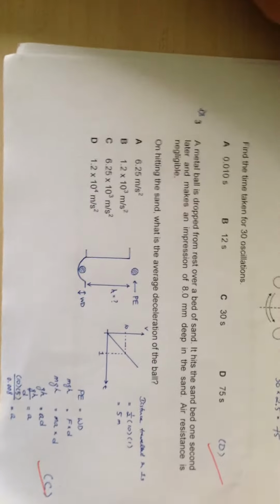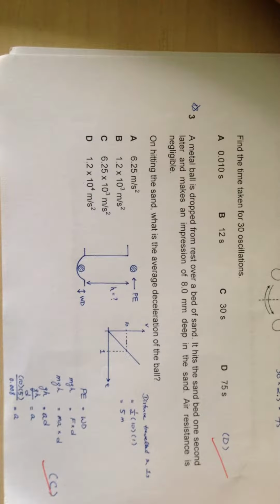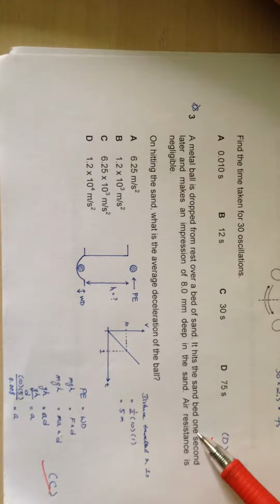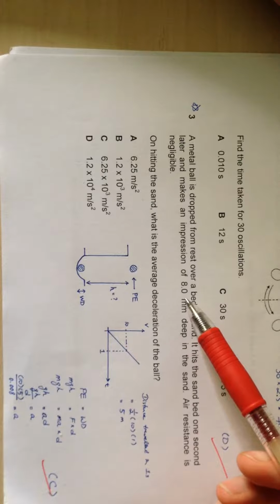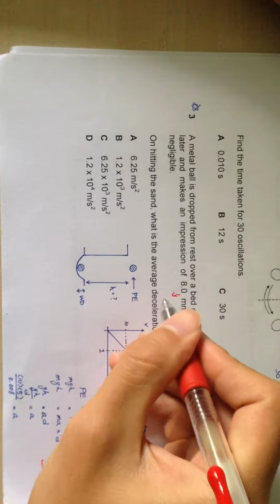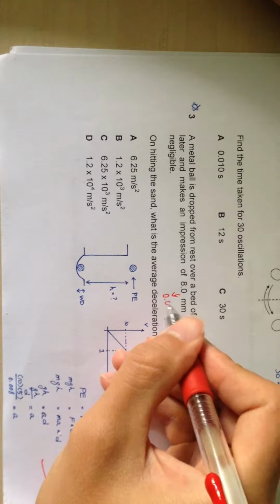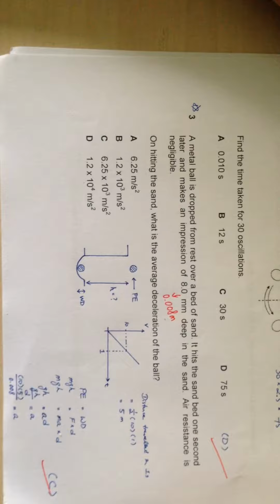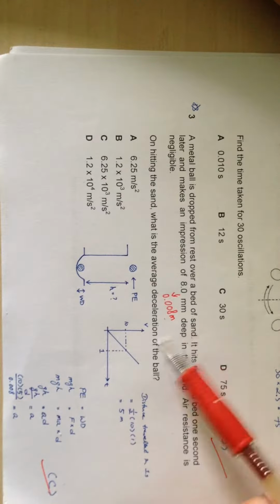Okay, question 3 will begin to be more difficult. So question 3, you were told that a ball is dropped from an unknown height. You do not know how high it is, but the question tells you that it takes 1 second for the ball to hit the ground, and then upon touching the ground it created a depression of 8 mm. So be very careful, this is 8 mm, so when you convert this to meter later, this will become 0.008 meter.